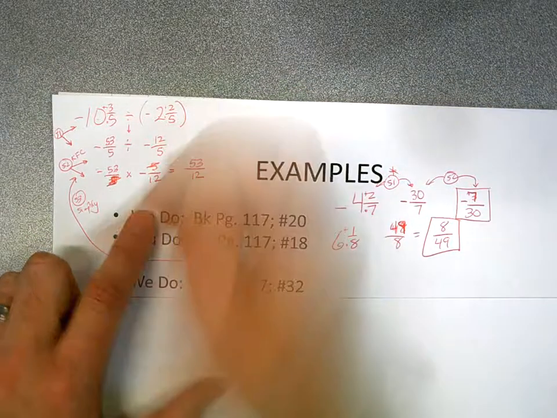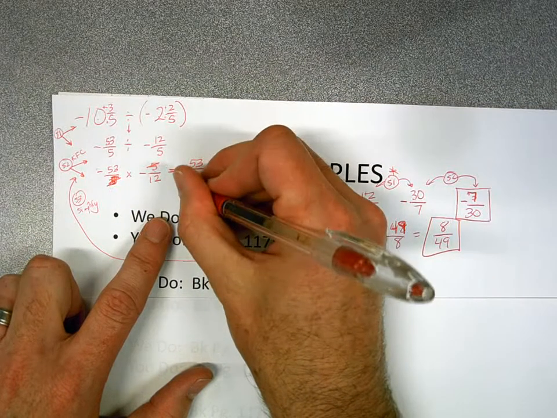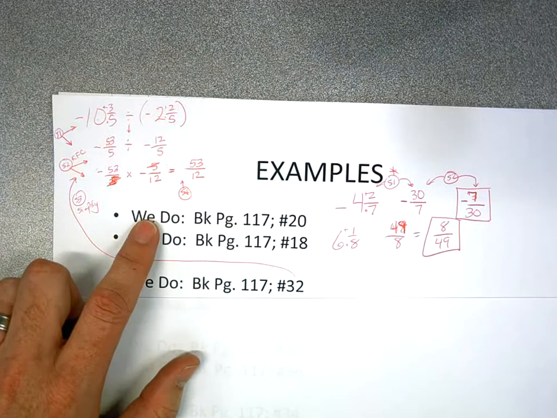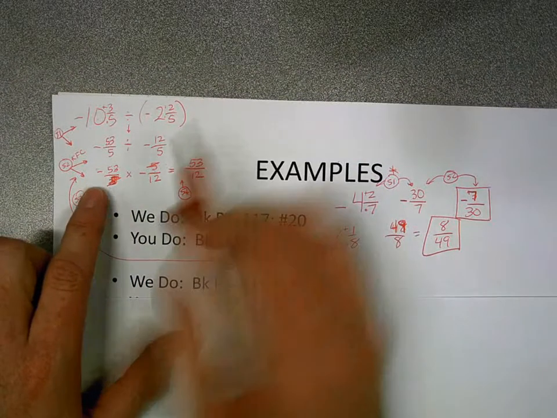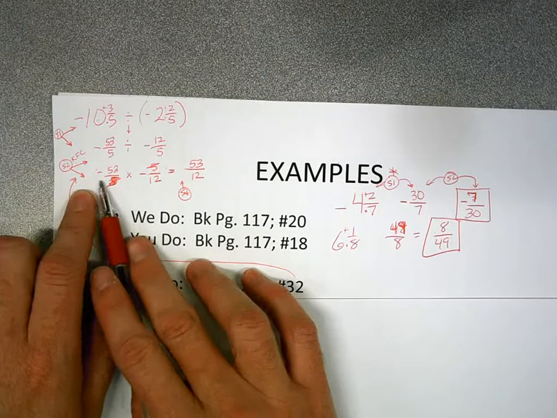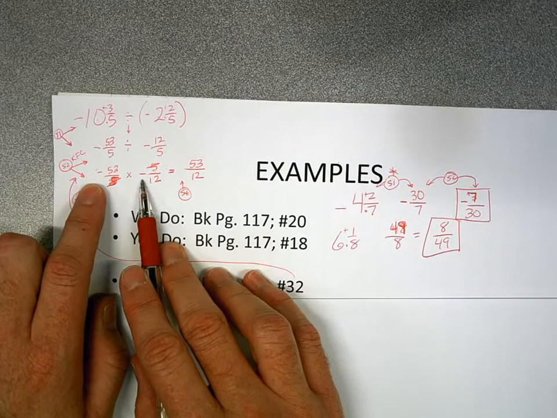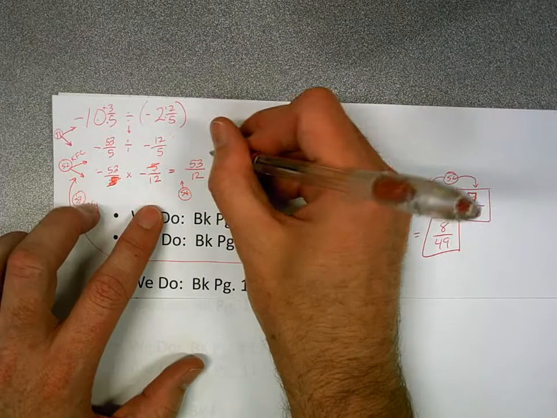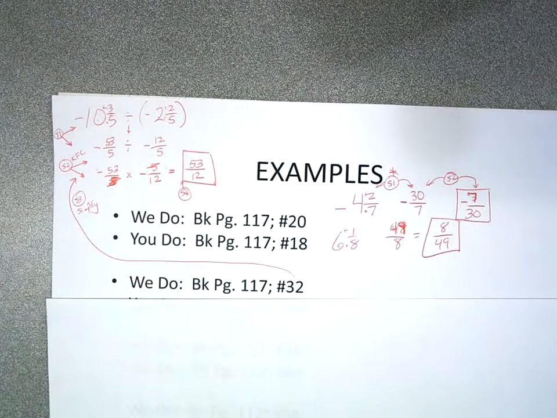Now, I am going to put a little step star here as a little reminder. Don't forget your signs, guys. We might get so caught up in the KFC part and everything else. We have our integer, our negative, so we have two negatives multiplied together. If they're the same, it's a positive answer. So 53/12.